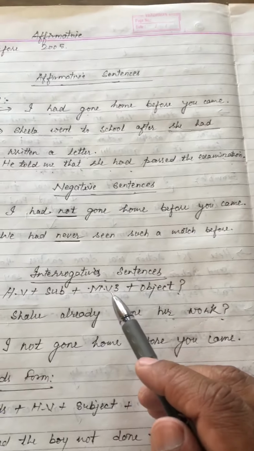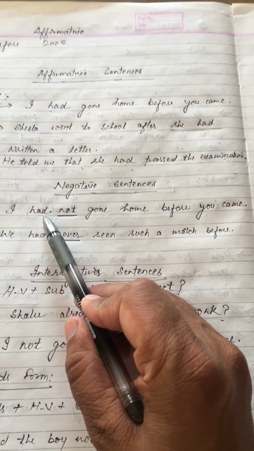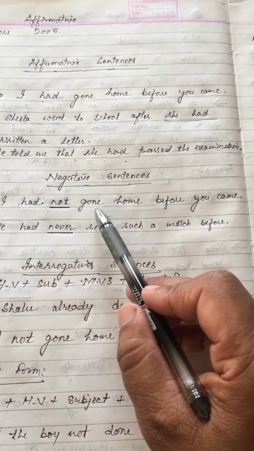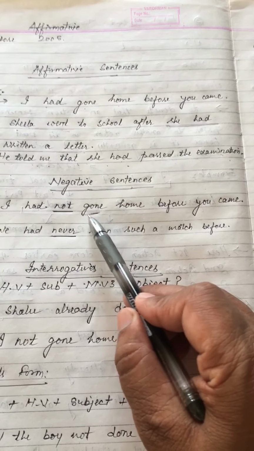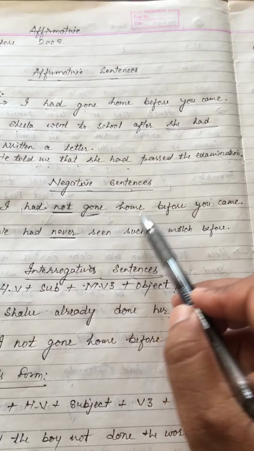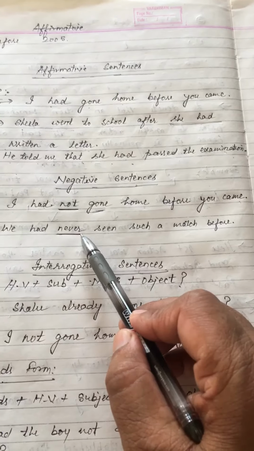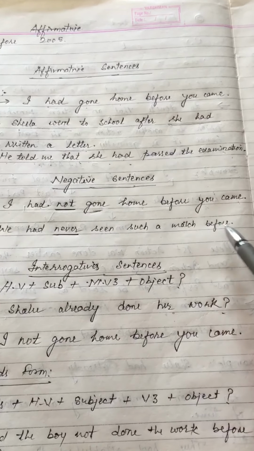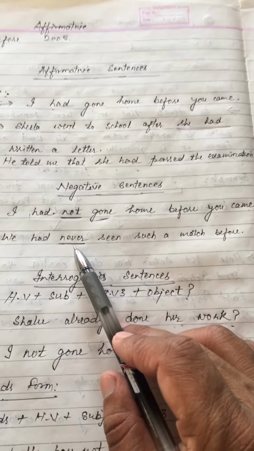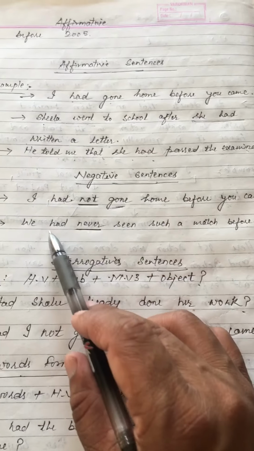The form remains the same: subject, helping verb, and if we want to use not, then we have to use not between the helping verb and the main verb. So this is your main verb. Okay, I had not gone home before you came. Another example, we had never seen such a match before. So never is also used for negative sentences. So here we are not supposed to use not, right?